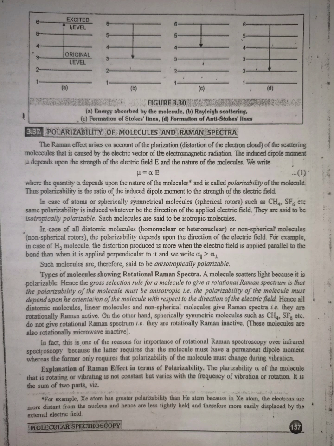Hence, all diatomic molecules, linear molecules, and non-spherical molecules give Raman spectra. That is, they are rotationally Raman active. On the other hand, spherically symmetrical molecules such as CH4, SF6, etc. do not give rotational Raman spectra. That is, they are rotationally Raman inactive. These molecules are also rotationally microwave inactive.